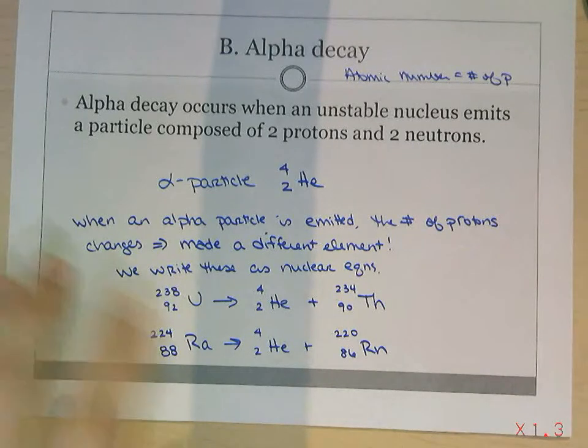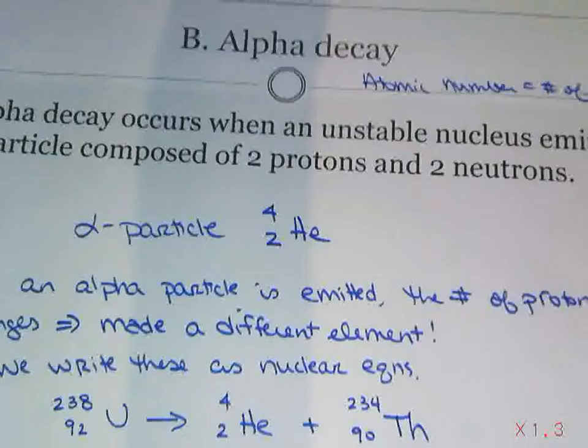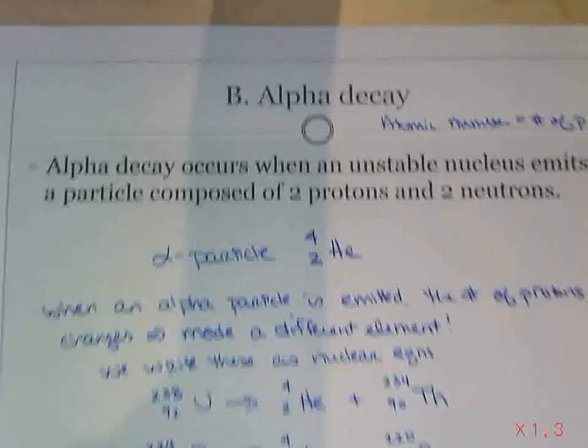All right, so these nuclear equations, sorry, let me fix this. Somebody messed around with my camera over the weekend.